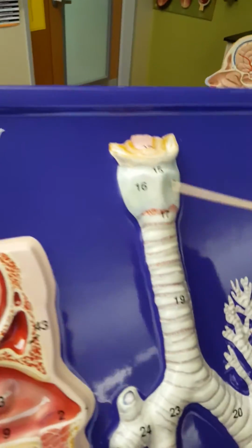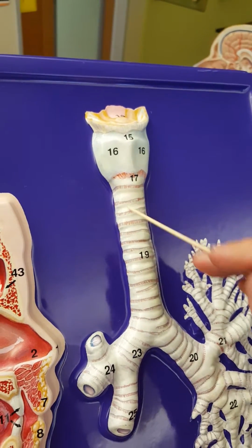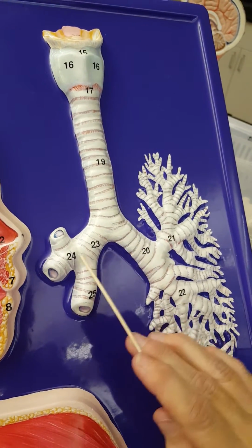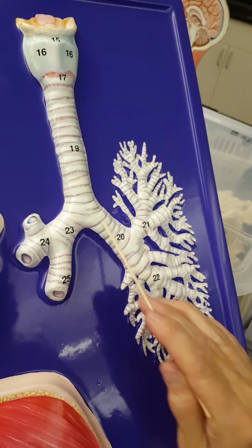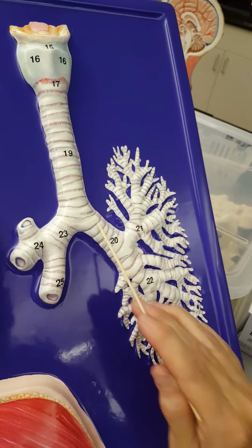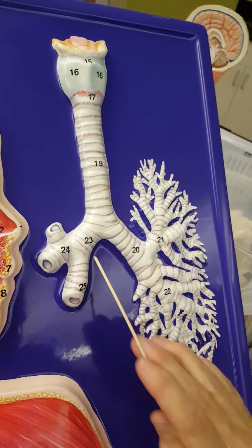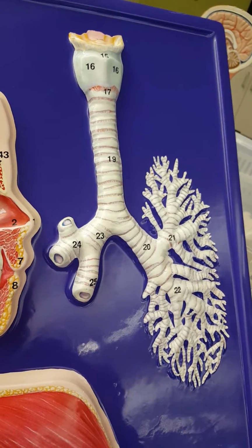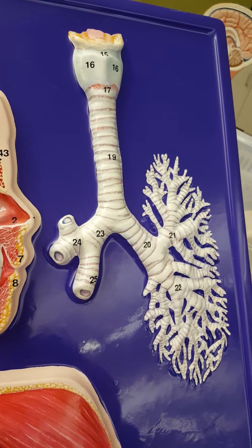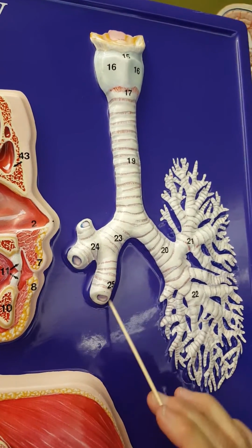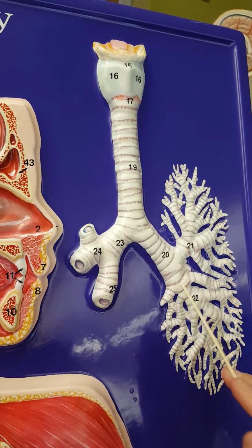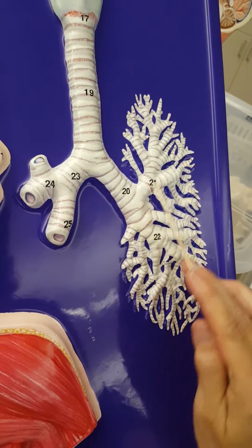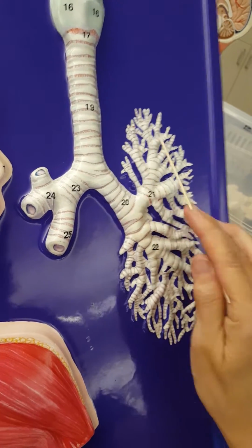So this is the trachea from here down to there. That's the trachea. As soon as it splits, it's going to be called something else. And the first time it splits, this is called the left and right primary bronchi. Okay? The second time it splits, it's called the secondary or lobar bronchi because one of these goes into each lobe of the lung. And then the third time it splits, it's called tertiary bronchi. So this would be primary, this would be secondary, and then all these little squirts would be tertiary.